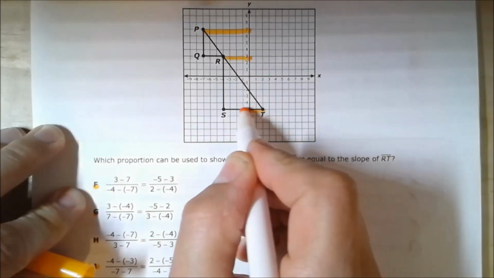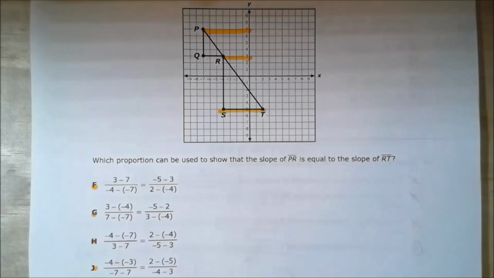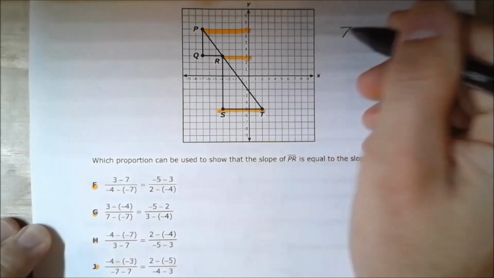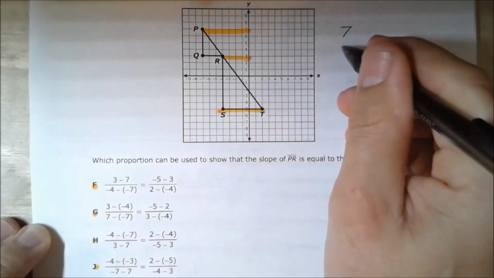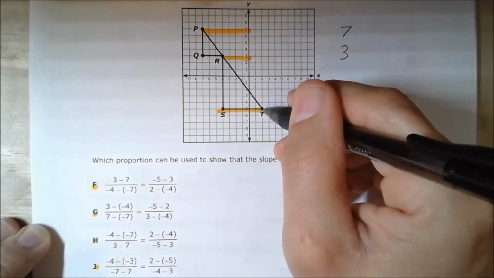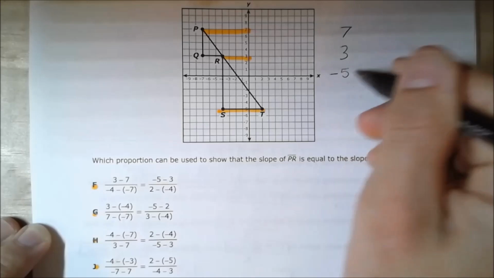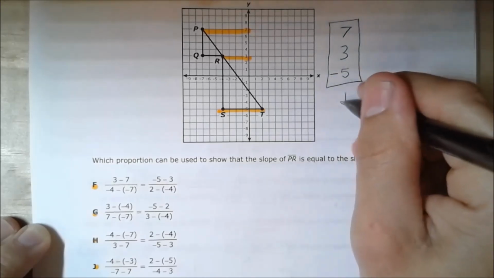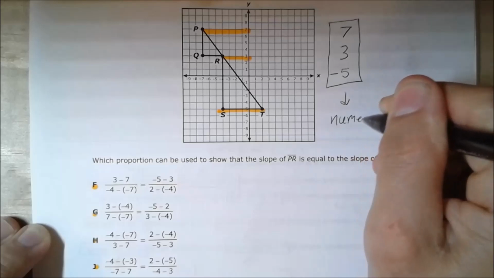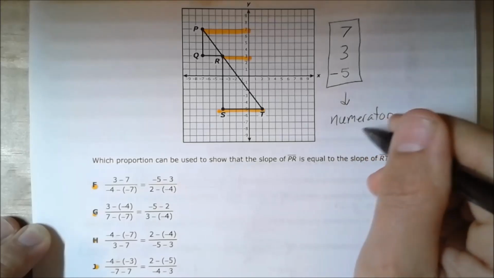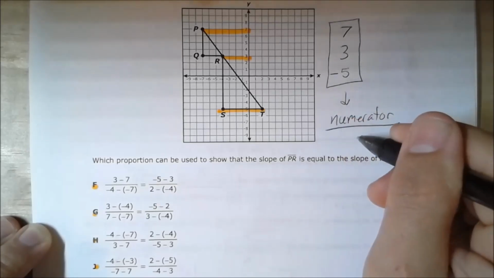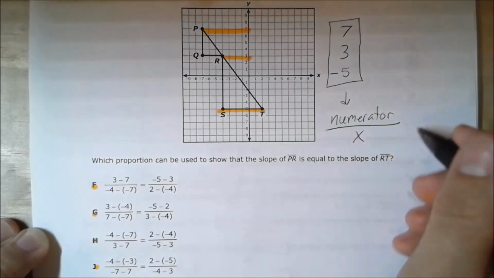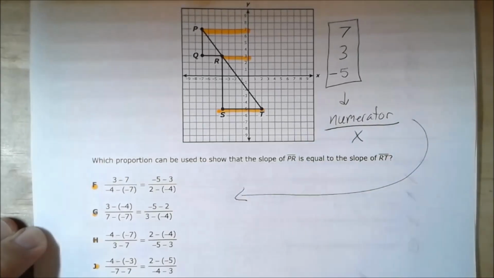And it looks like our y values are only in 3 different locations. So our y values are 7, 3, and negative 5. What that means for us is the numerator should only have those 3 values. Our denominator should only have x values. So let's take a look and see which one of these matches that criteria.